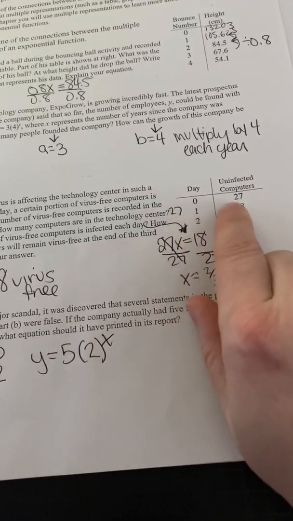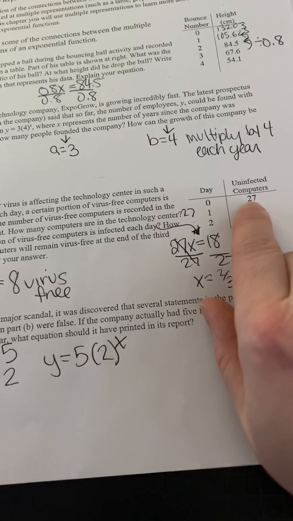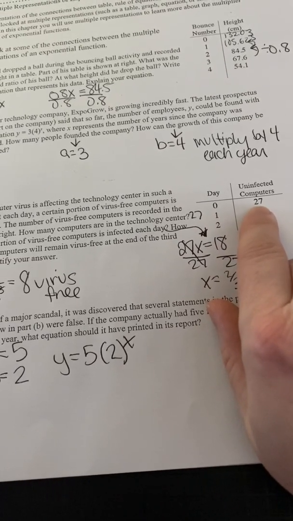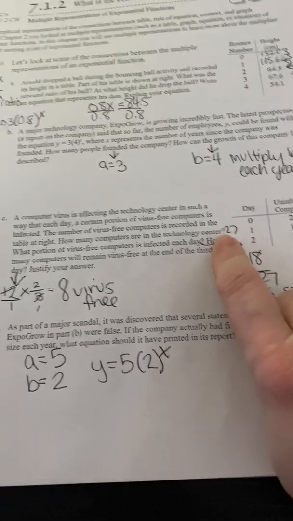Okay, so the first question, how many computers are there in the technology center? Well, that's going to be the original number. So there's going to be 27 computers because none of them were infected on day 0. So there are 27 in the technology center.